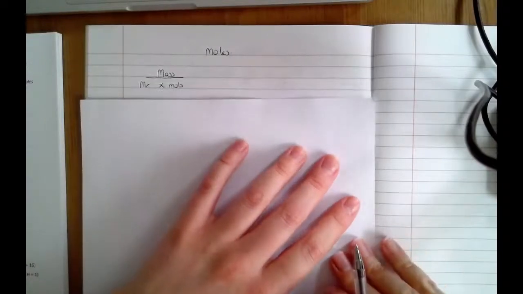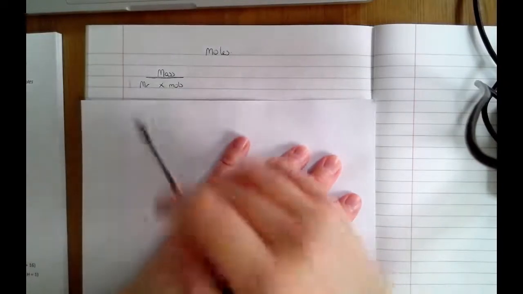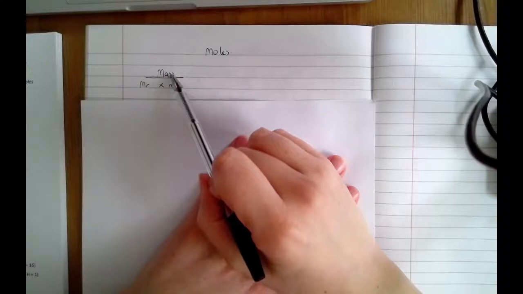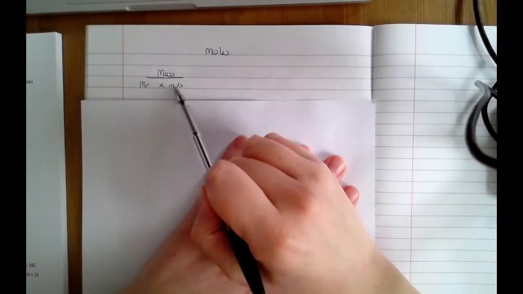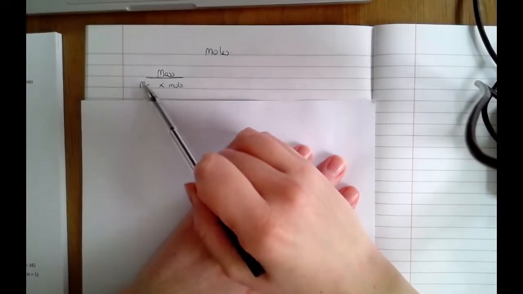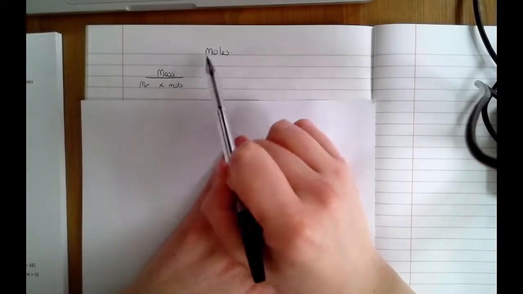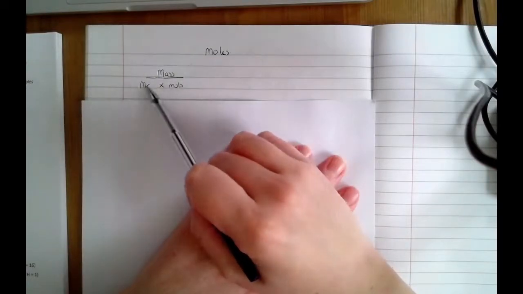So there's a formula triangle that you would have to learn. Okay, you've got mass on the top, formula mass, which we've covered in a previous video, and then moles on the bottom. If you're not comfortable with calculating formula mass, go back and look at the second video from CC9 where I go through formula mass in detail. Okay, you can't calculate moles if you don't know how to calculate relative formula mass.